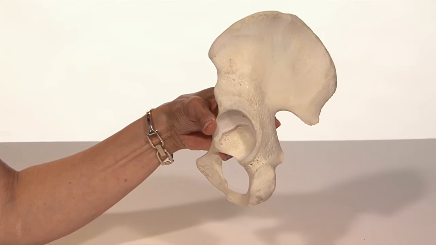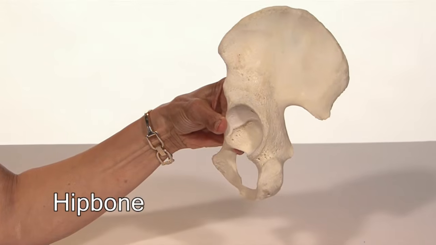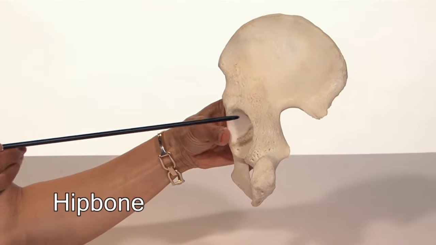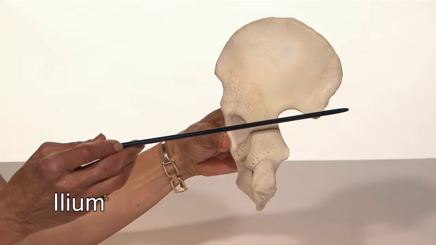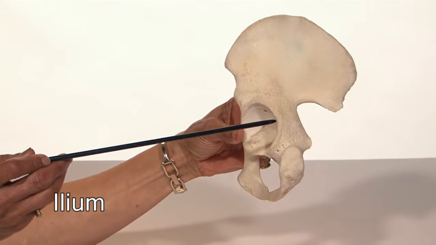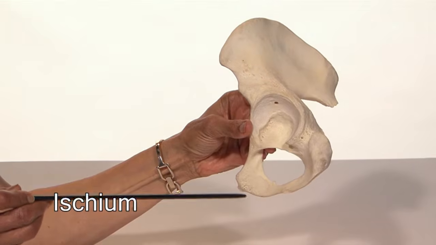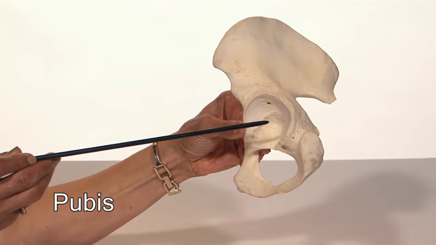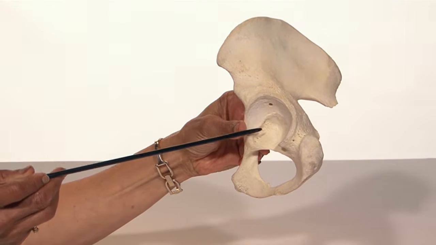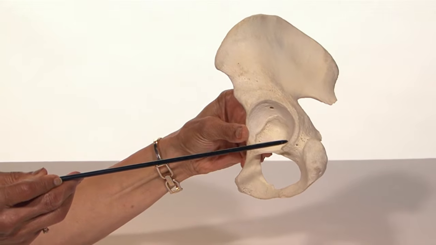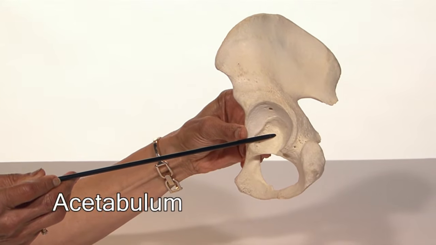It is beneficial to start with the osteology. We are looking at the lateral aspect of the left hip bone. It is formed by the ilium, ischium, and pubis. All three bones take part in formation of this socket, the acetabulum.